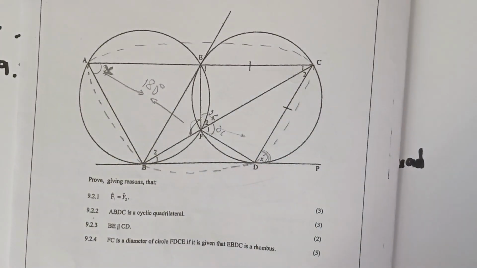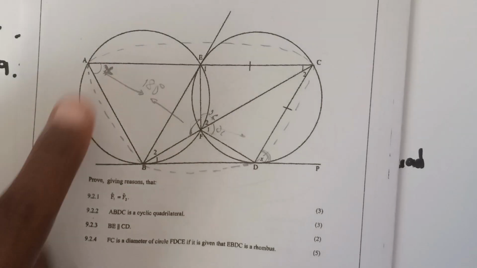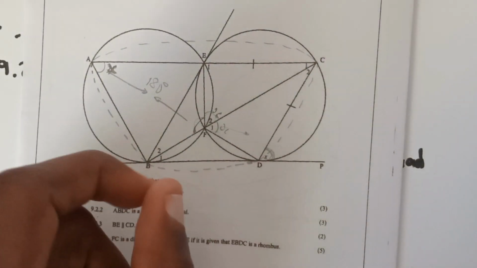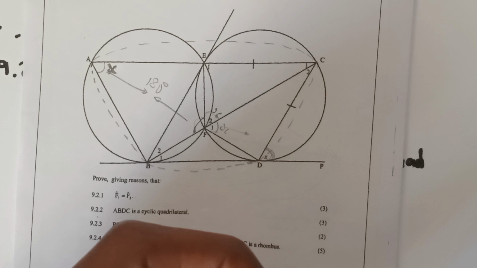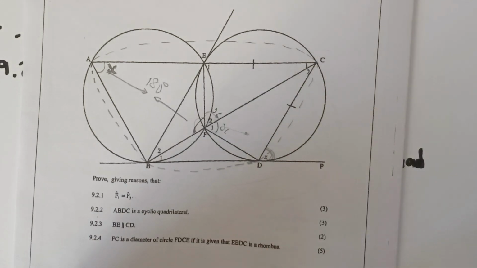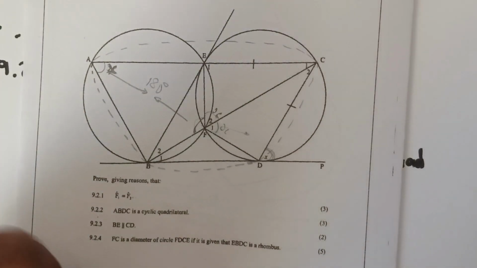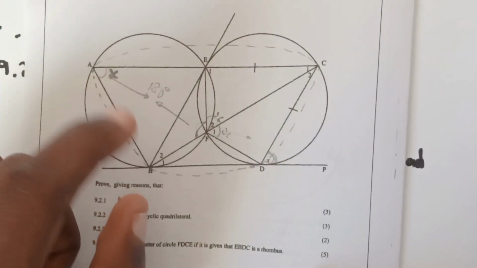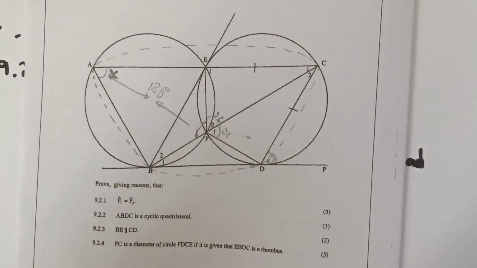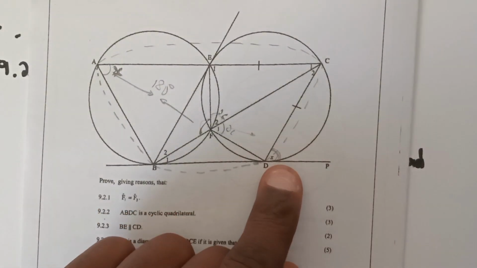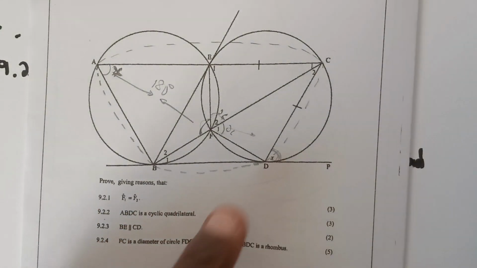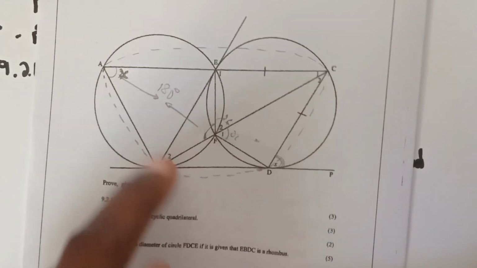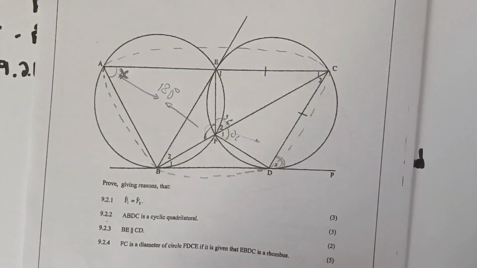So since this one is equal to this one, and we know that the exterior angle of a cyclic quadrilateral is equal to the interior opposite angle, you can see that angle x here is equal to angle x, meaning that this one is a cyclic quad, by the converse of the exterior angle of a cyclic quad. That is what we are proving now.